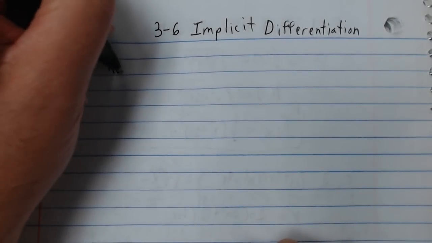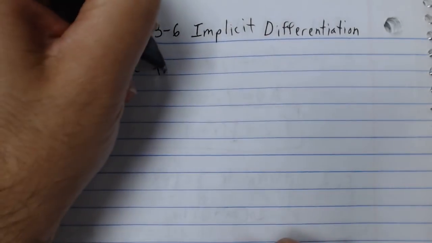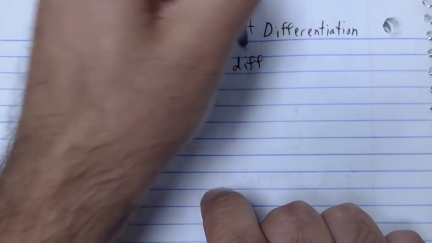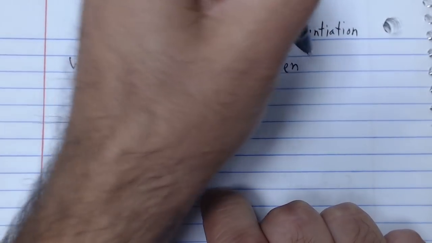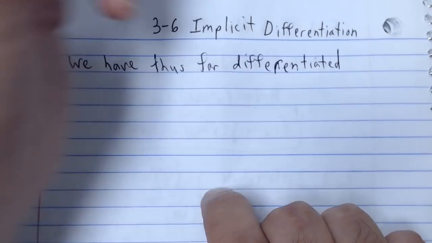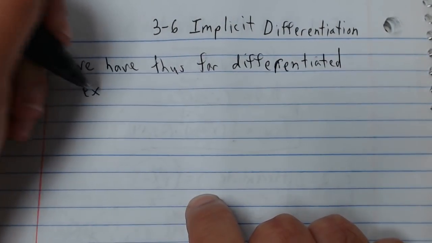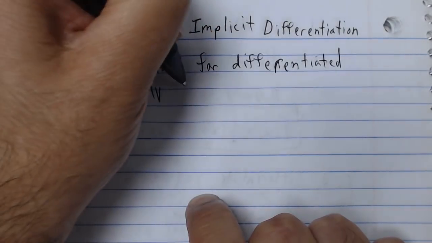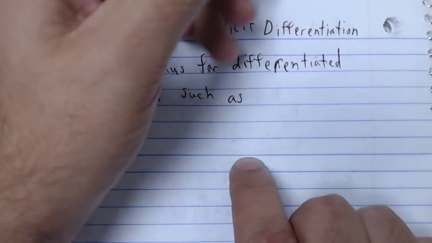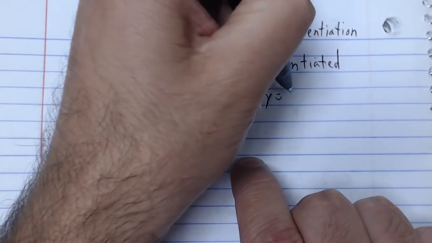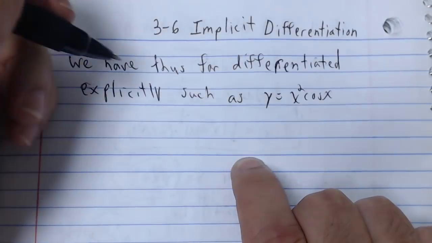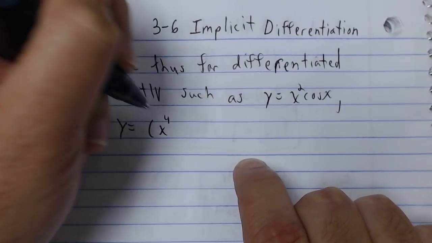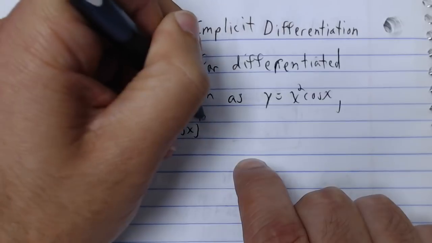So we have thus far differentiated explicitly. And what I mean by explicitly, some examples would be such as y equals x squared cosine of x, or y equals x to the fourth plus 3x to the power of 10, and so on.